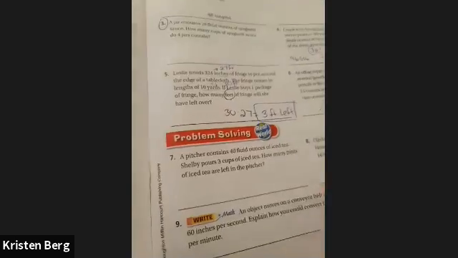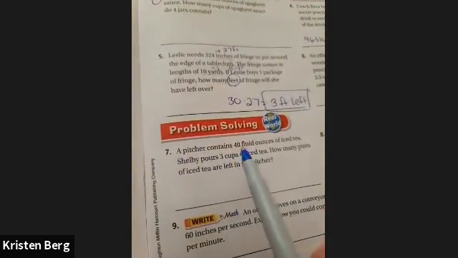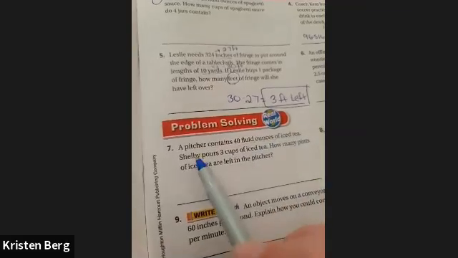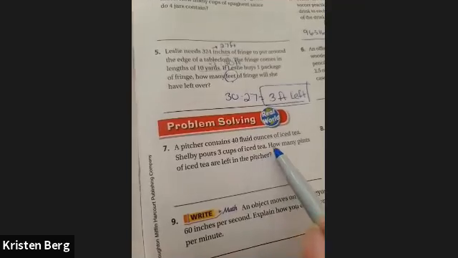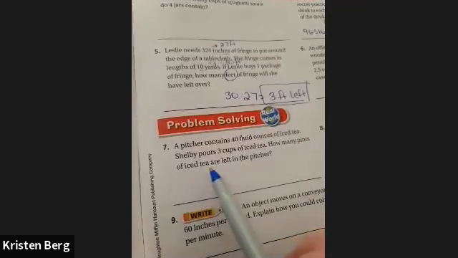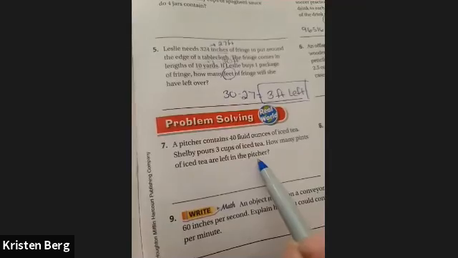Okay, we are not going to do 6. We'll go over number 7 though. A pitcher contains 40 fluid ounces of iced tea. Shelby pours 3 cups of iced tea. How many pints of iced tea are left in this pitcher?